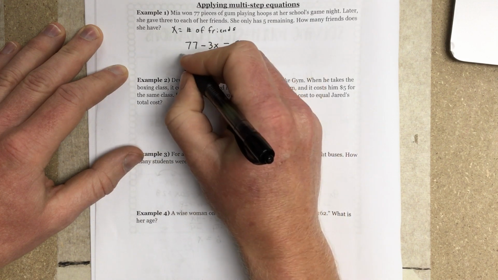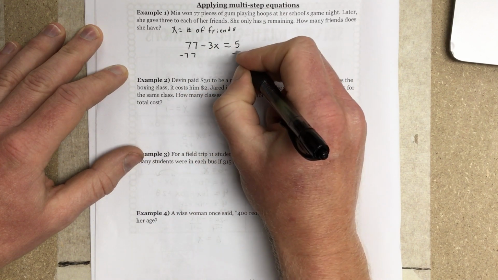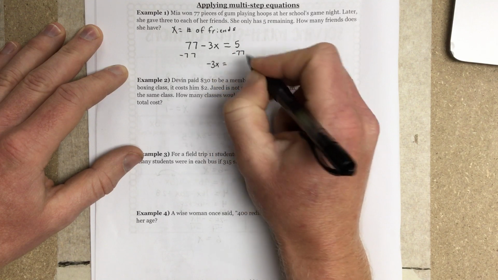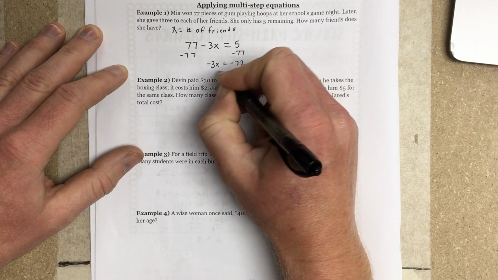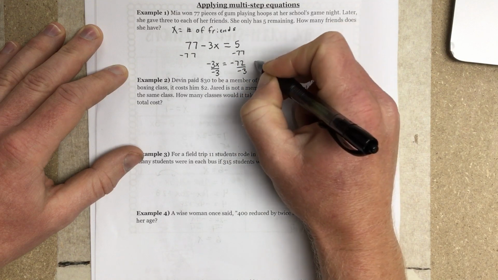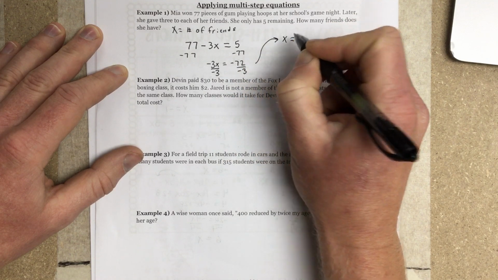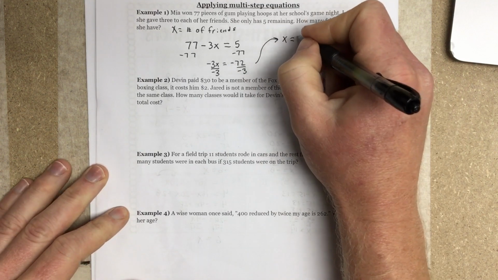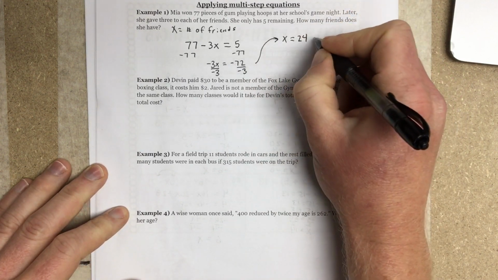Now let's solve that. We subtract 77 on each side. We get negative 3x is equal to 5 minus 77, which is negative 72. Now let's divide by negative 3 on each side. And we'll end up with x is equal to 72 divided by 3, which is 24. So she has 24 friends. So we're going to say x equals 24 friends.